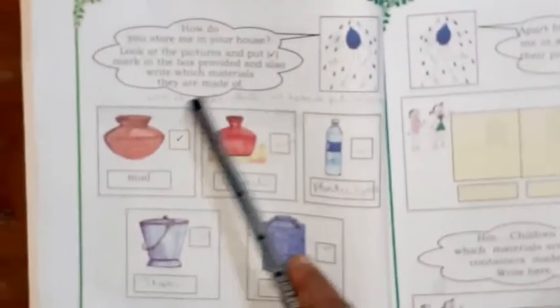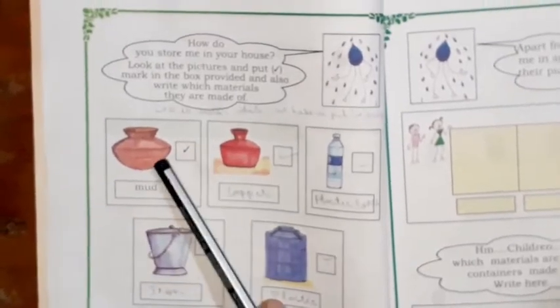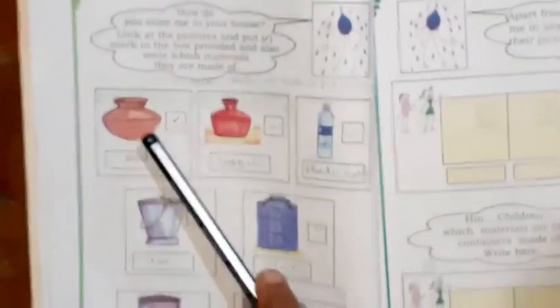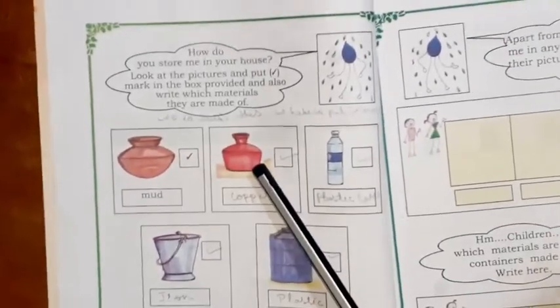Now children, we have to observe the pictures and write which materials they are made of.